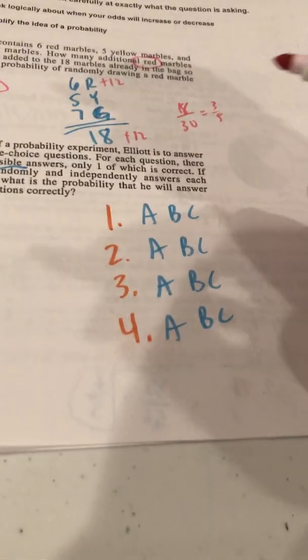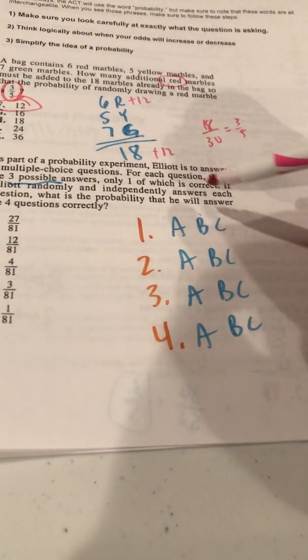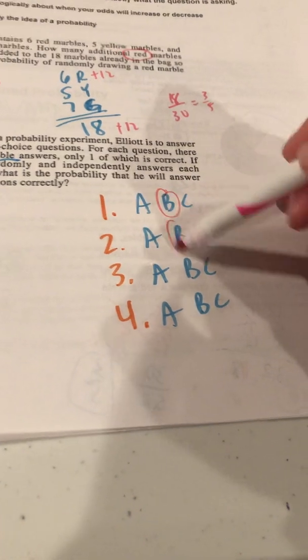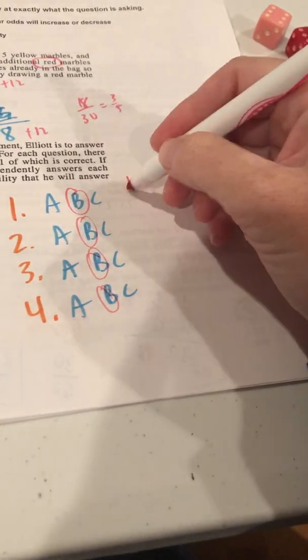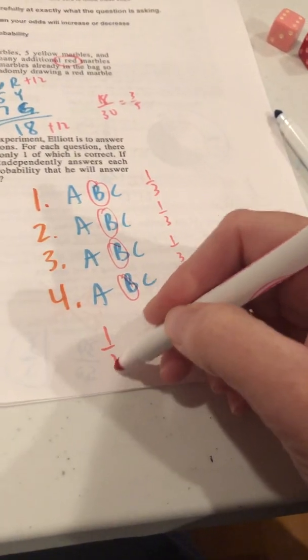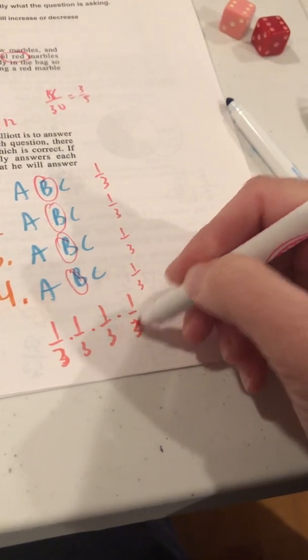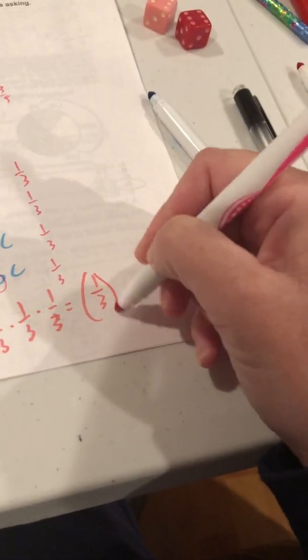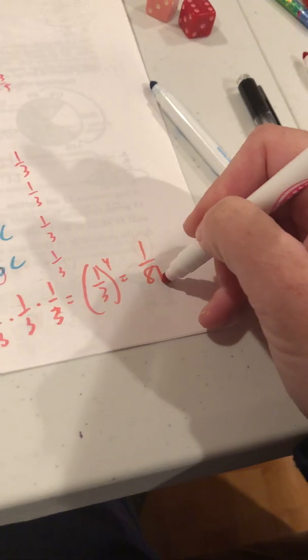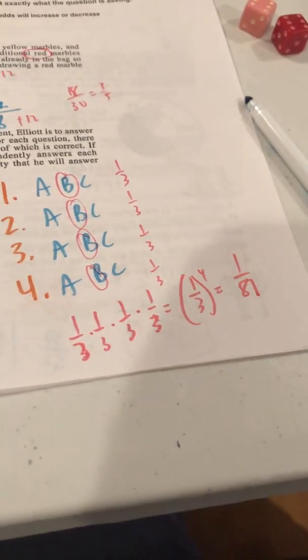Okay, well, let's look at what's the chances that the answers are all B. Basically, what's the chances that she gets them all correct. So we'll just guess B on each one. So that's 1 out of 3, 1 out of 3, 1 out of 3, 1 out of 3 that we can multiply together. Or if you're super smart, you know that's the same as 1/3 to the 4th, which is 1/81. 3 times 3 is 9. 9 times 9 is 81.